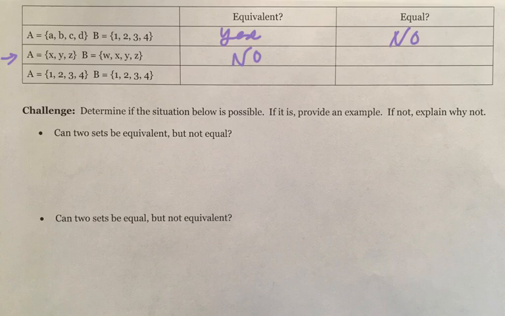Well, this one has X, Y, Z and this one has W, X, Y, Z. They must have exactly the same elements, so therefore these are not equal. Okay? And then lastly, here we have A is equal to 1, 2, 3, 4. B is equal to a set containing 1, 2, 3, 4. They are equivalent because they both have cardinality of 4, and they are equal because they both contain the same elements.